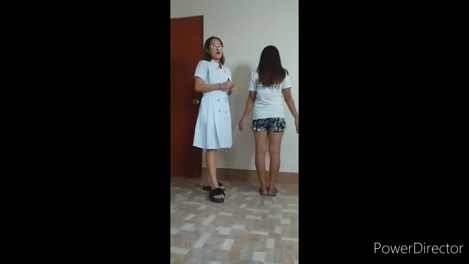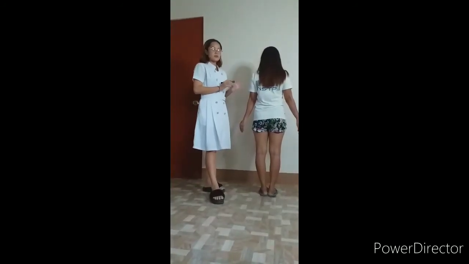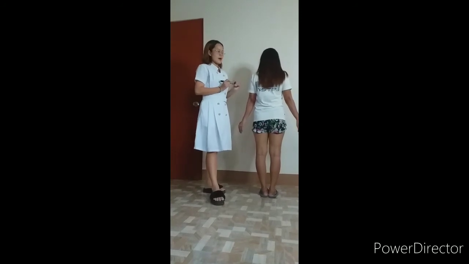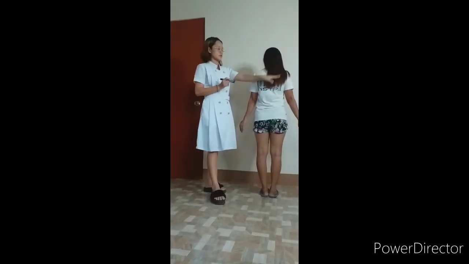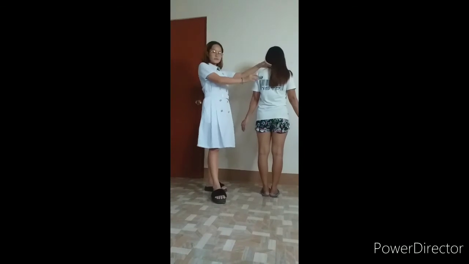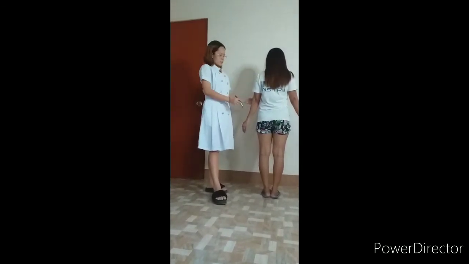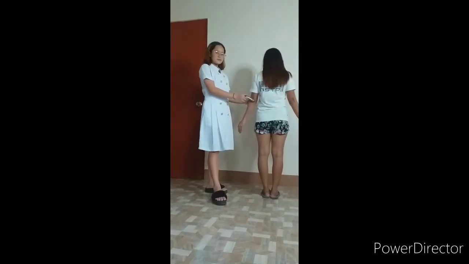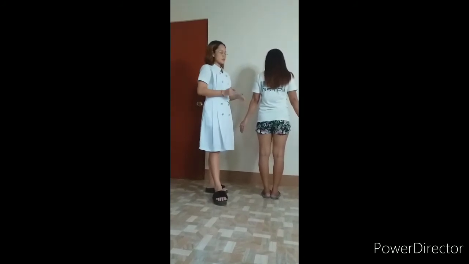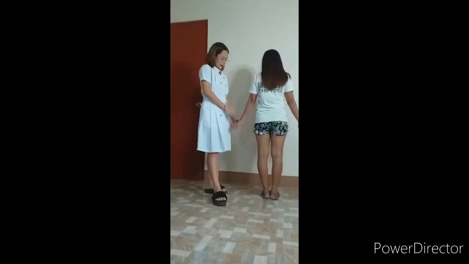For the upper and the lower limb of the back or posterior, we have the acromial or the point of shoulder. Second is the olecranon or the point of elbow. Then the dorsum, or the back of the hand.